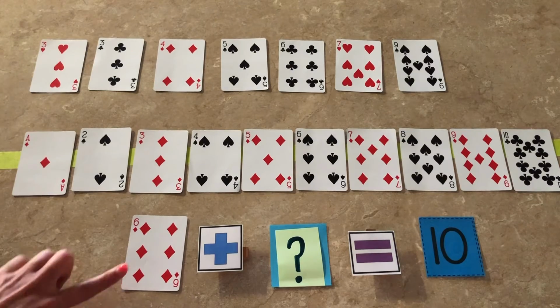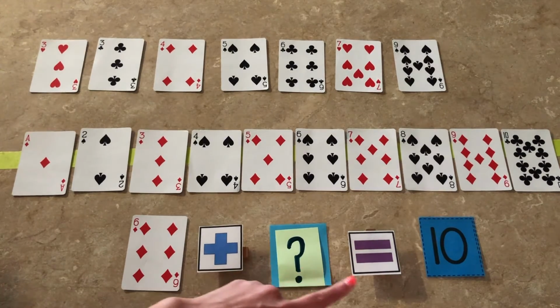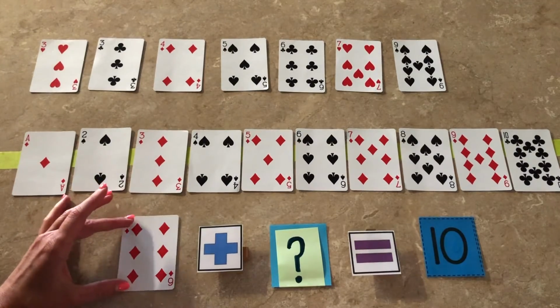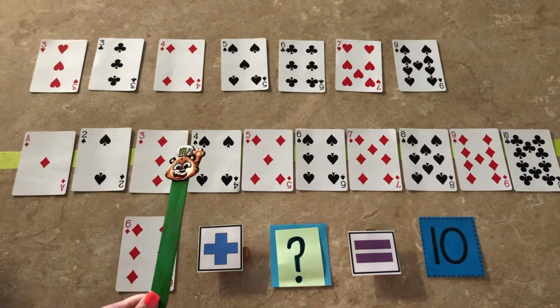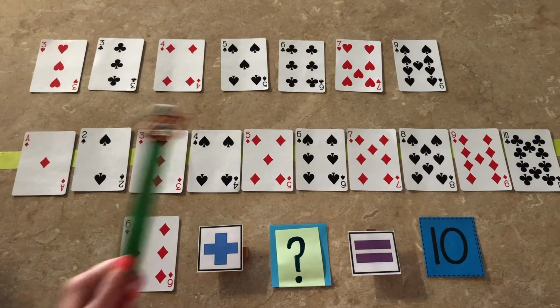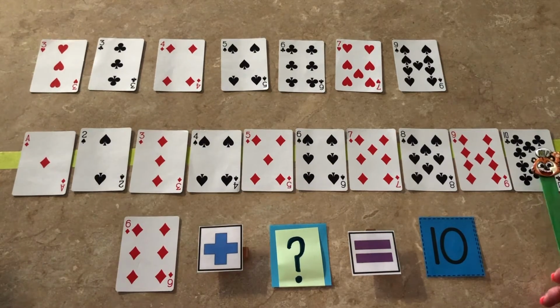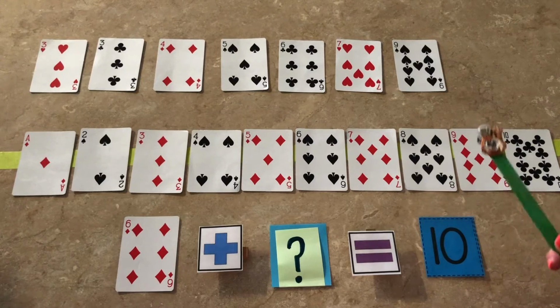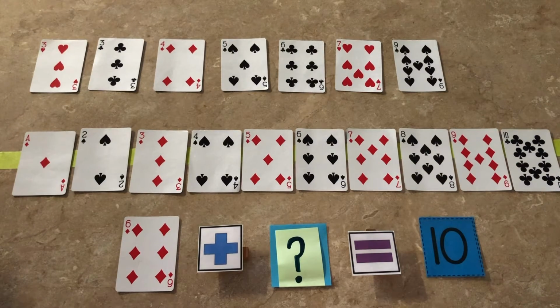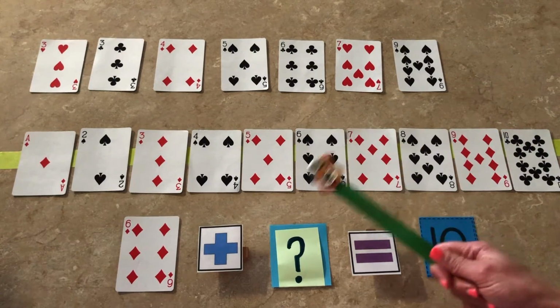Read this with me. 6 plus something equals 10. So I need to figure out what I'm going to add to 6 to make 10. So if I were to count on, where do I start on my number line? When you count on, remember the numbers are getting bigger. Do I want to start at 6 or do I want to start at 10? I want to start at 6 because I'm counting on to get to 10. If I were to count backwards, I'm starting at my whole number. In this case, it's 10, and I'm going to count backwards 6 jumps to see what number I land on.